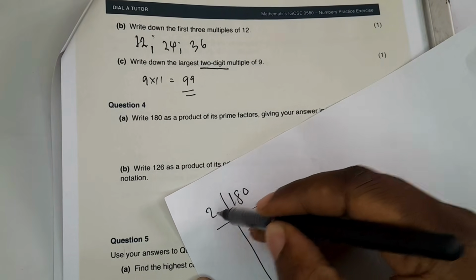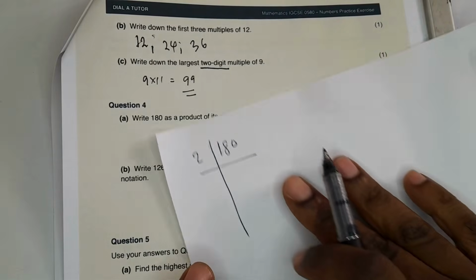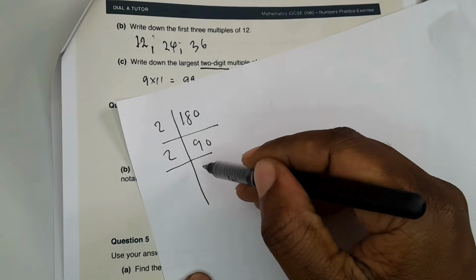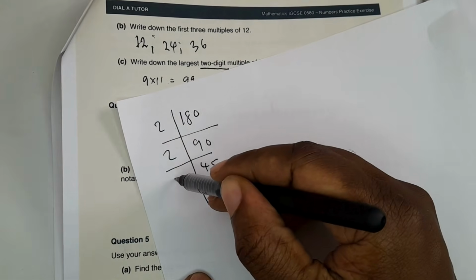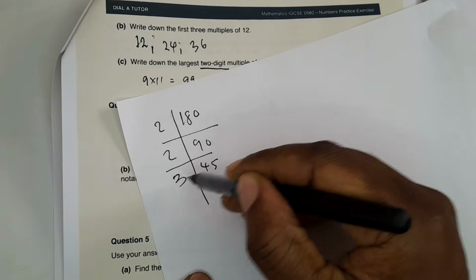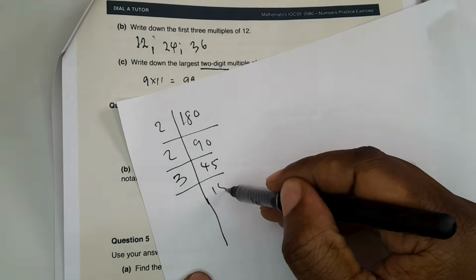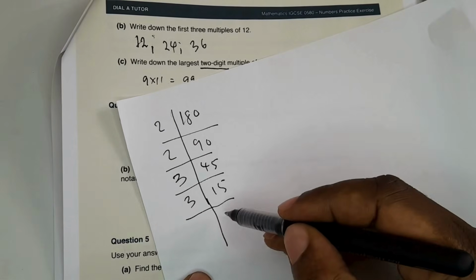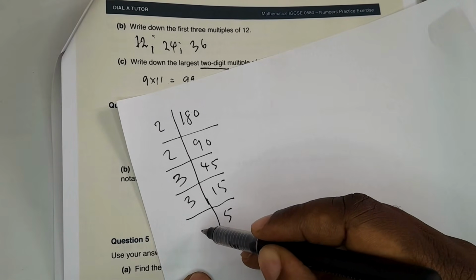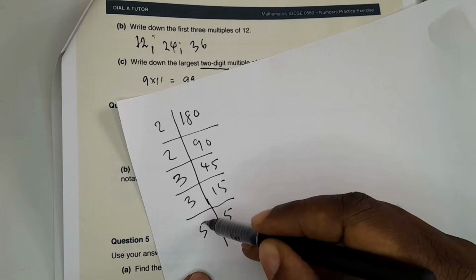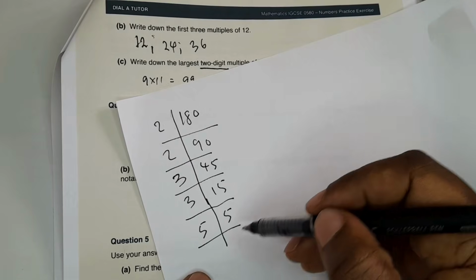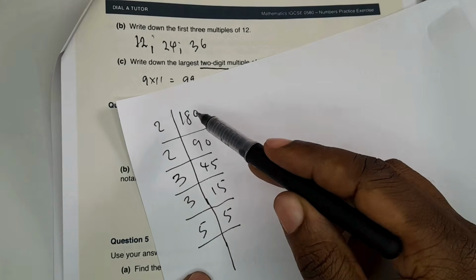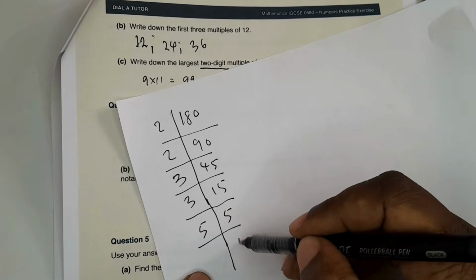So you're going to say 180, and you are going to say 2 into 180. You will get 90. 2 into 90, that's 45. You can no longer use 2. Then next is 3. 3 into 45, you get 15. We still use 3. 3 into 15, that's a 5. We can no longer use 3, but we move on to the next prime factor, which is 5 itself. This is called the prime factorization method. You only use prime numbers, starting with the smallest possible number that can get into this number. And now 5 into 5 is just 1.